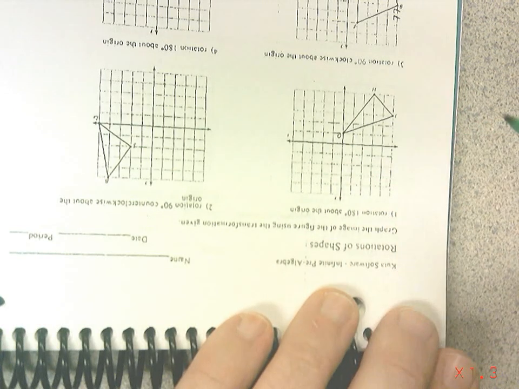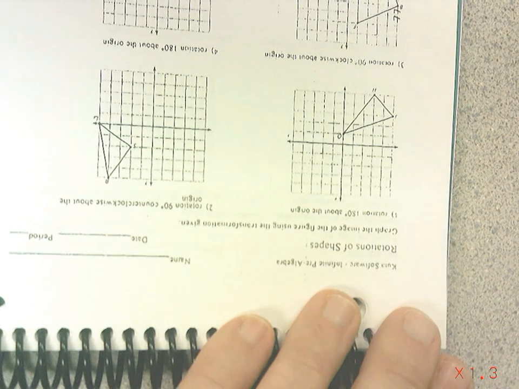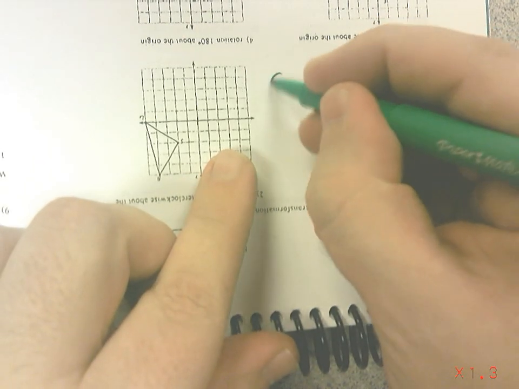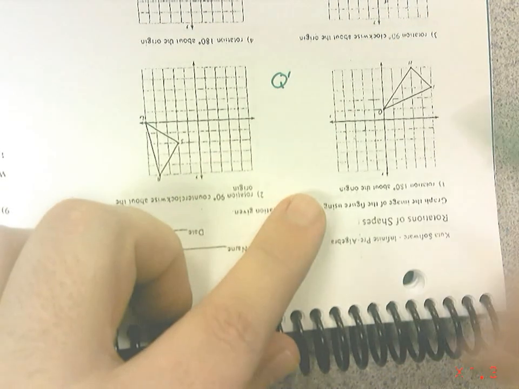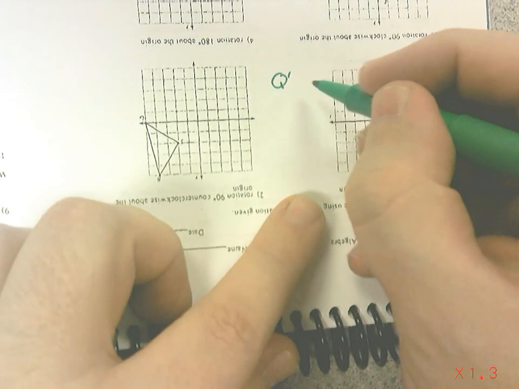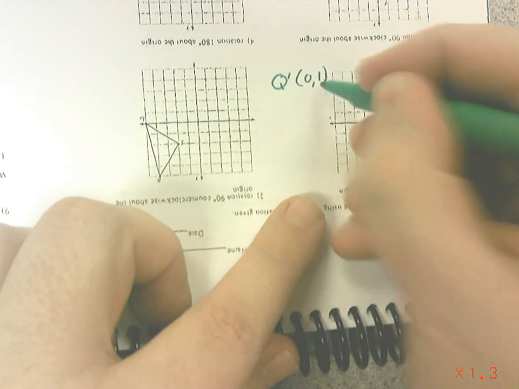So the new ordered pairs, so this is Q, right? I'll write them upside down so you can kind of see. So Q prime is going to be at (0, 1).